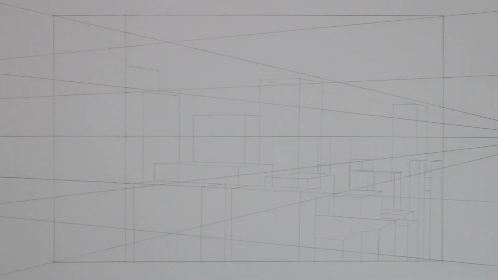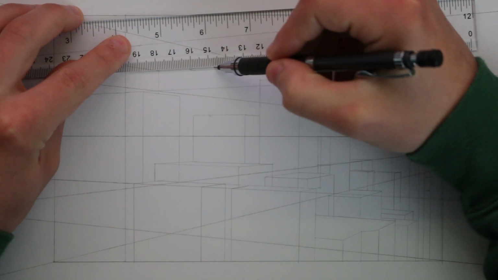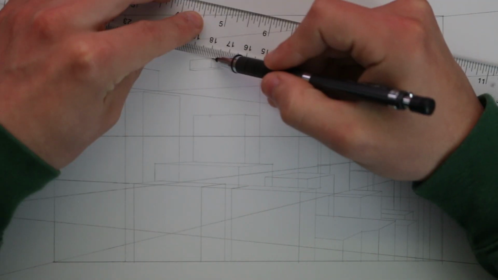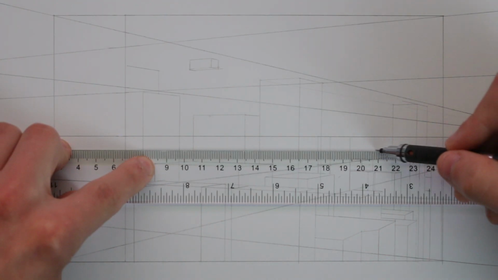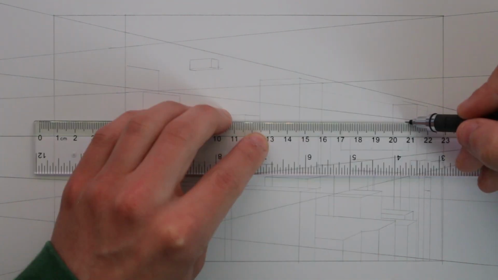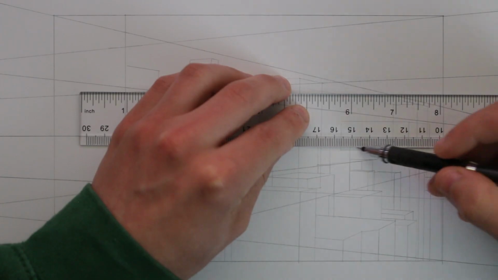So all the boxes for the buildings have been drawn out now, and I'm now going to add some more boxes, which will be where I will draw out some vehicles once we get into outlining this drawing in detail. This is a cyberpunk cityscape, so flying cars are inevitable, and I'll have one up here in the distance, as well as one closer to the forefront of the image here.